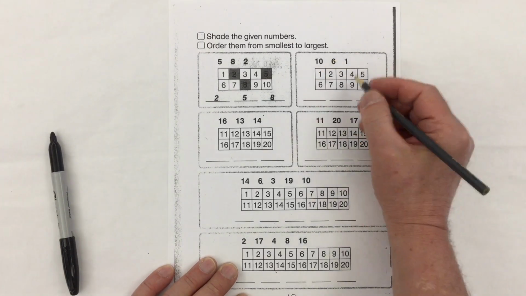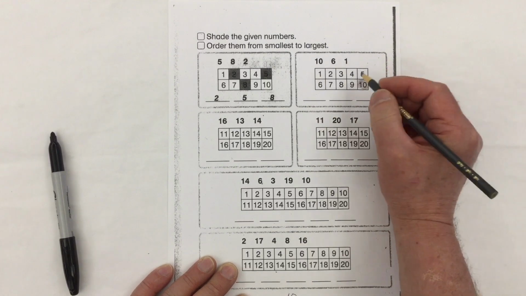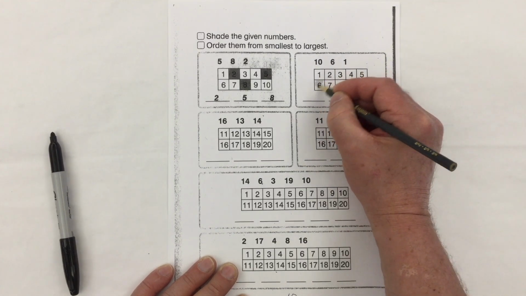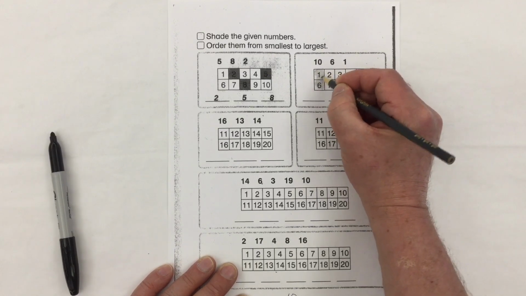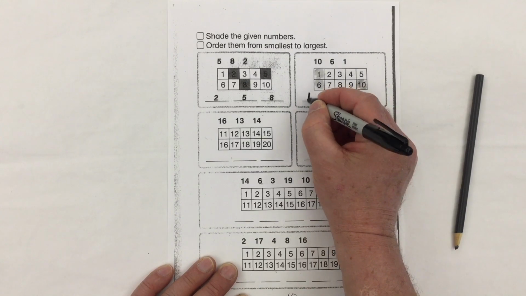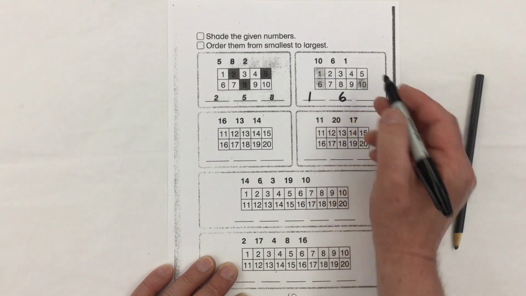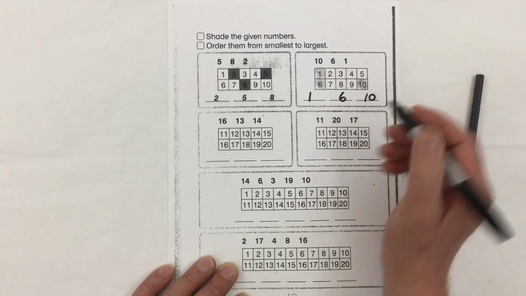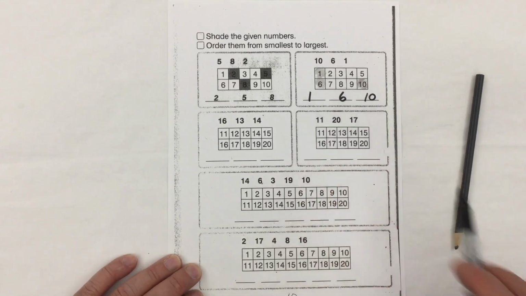So we have the number 10, shade that in. The number 6, here it is. And number 1. And when we write those in order, 1 is first, then 6, and then 10 last. And that's the order from smallest to largest. Let's take a look at the next one.